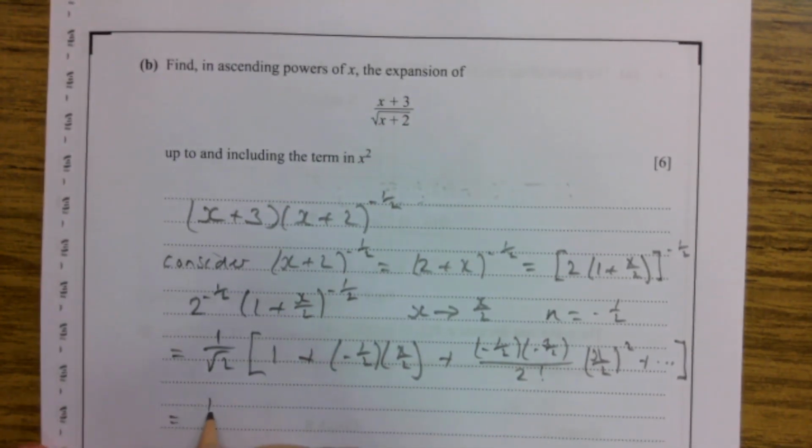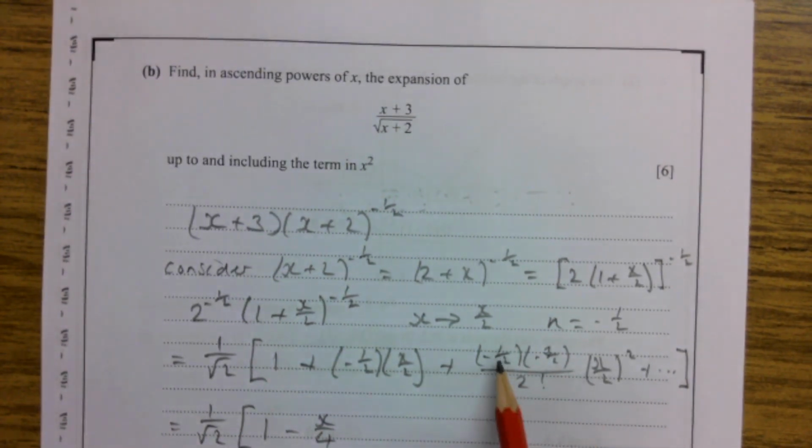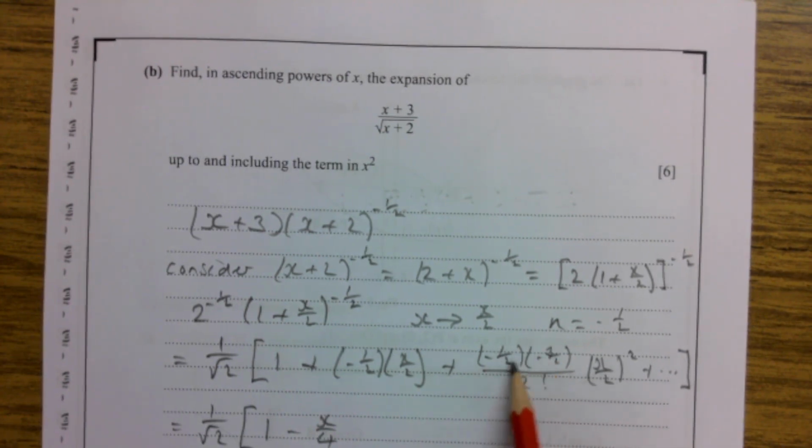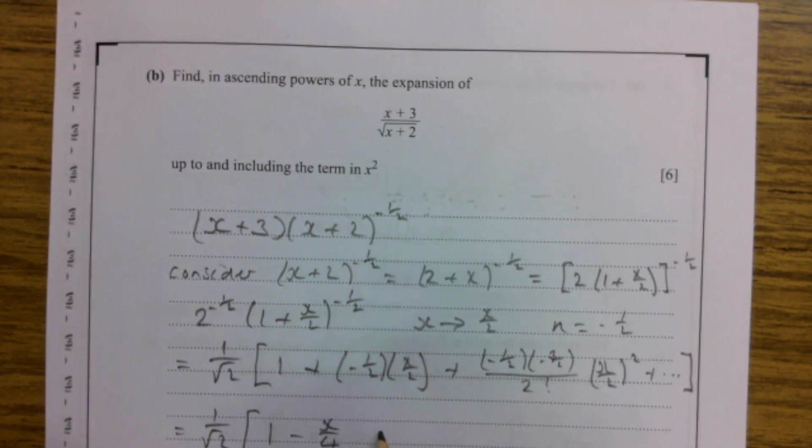That gives us 1 over root 2 times 1. That's then going to be minus x over 4, and then a wee bit of working out to do here. So these two minuses are going to cancel each other out, and we have 3 over 4. Top times top, bottom times bottom gives me 3/4. If I divide that by 2, that gives me 3/8, and I'm timesing the bottom by 4, so it's actually going to be 3 over 32 x squared. Plus, and we end up with that.